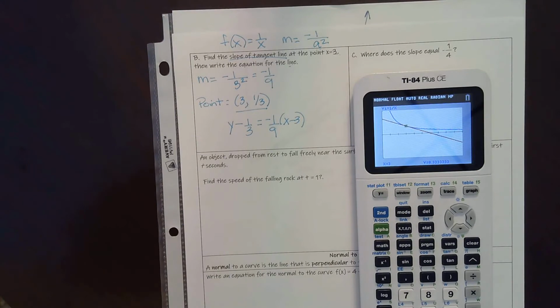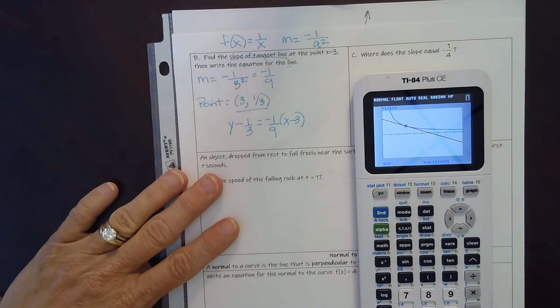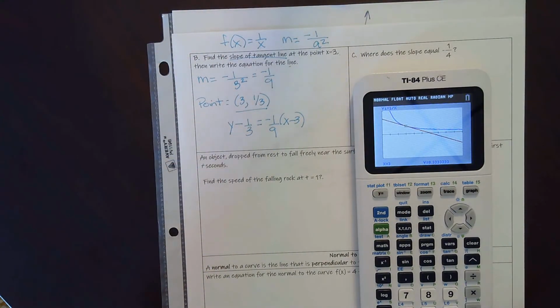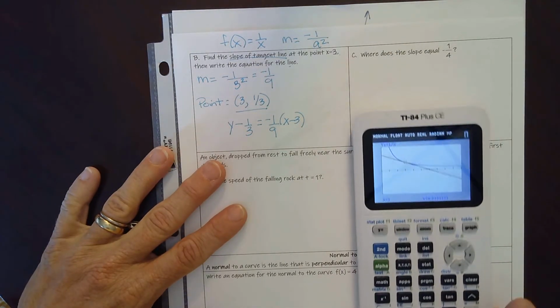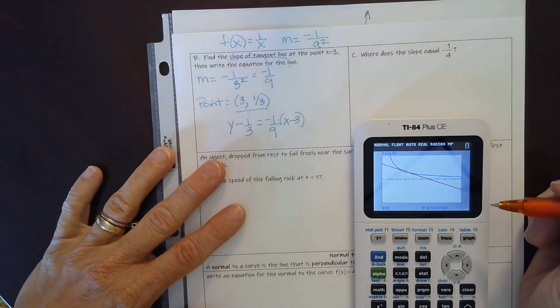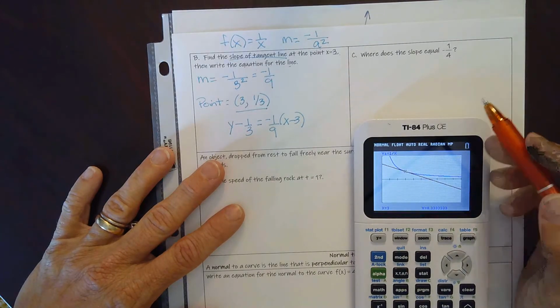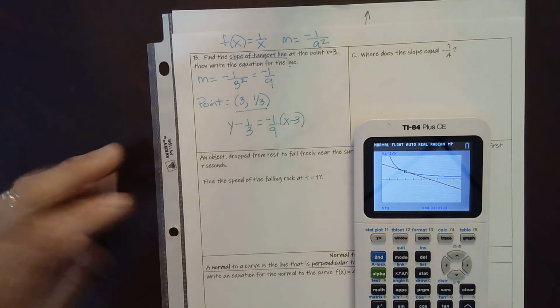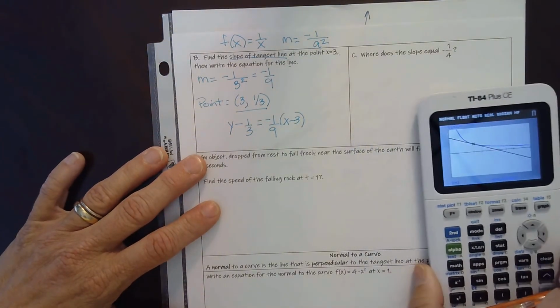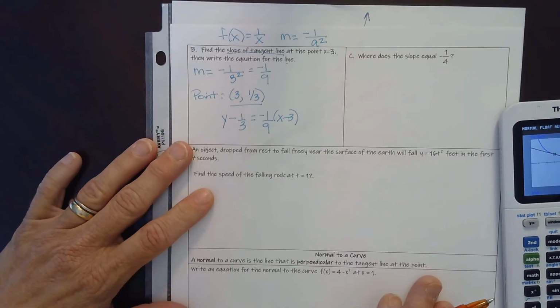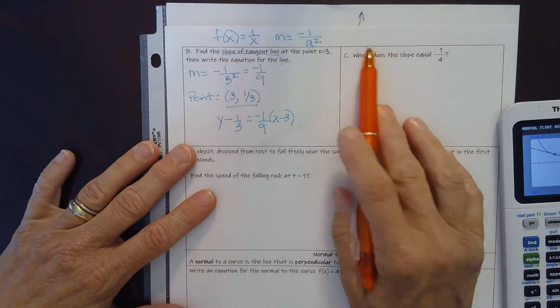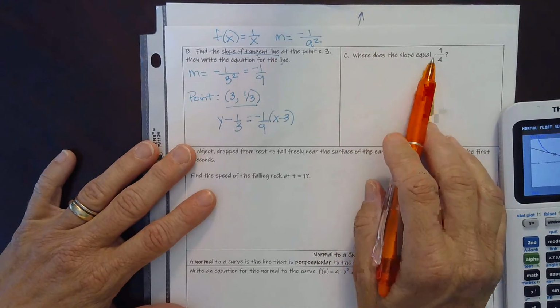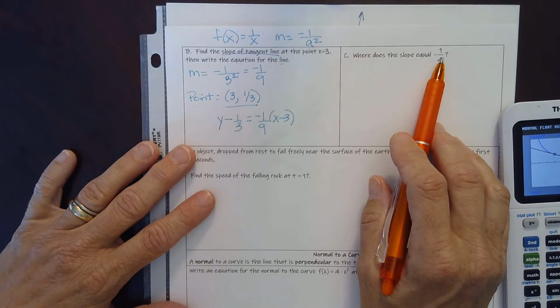All right, so finding the slope of a function at a point must involve the limit of the slope formula as h approaches 0. Let's look at this from a slightly different perspective. Where does the slope equal -1/4?